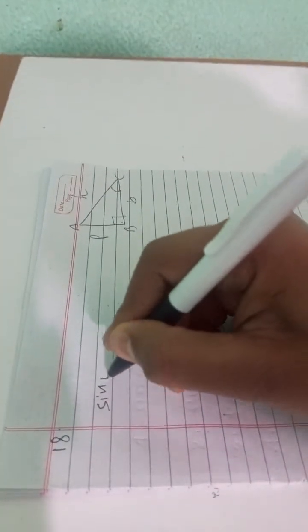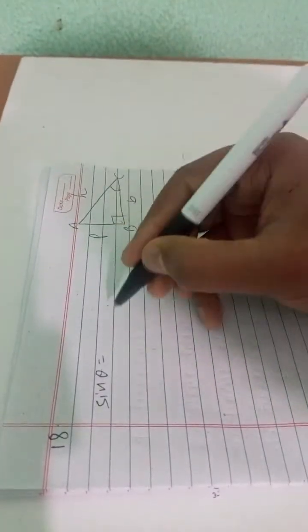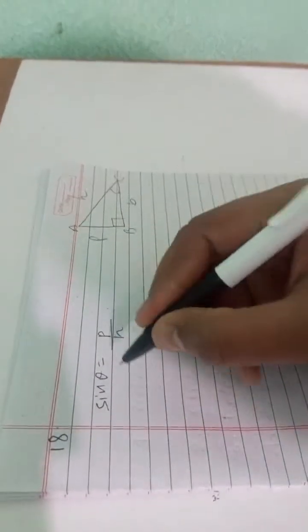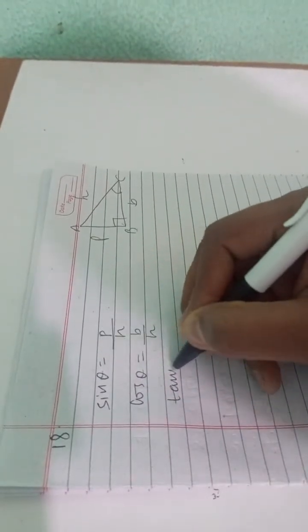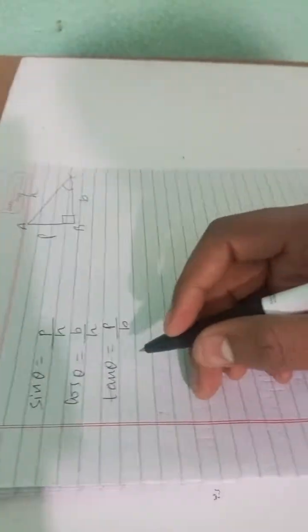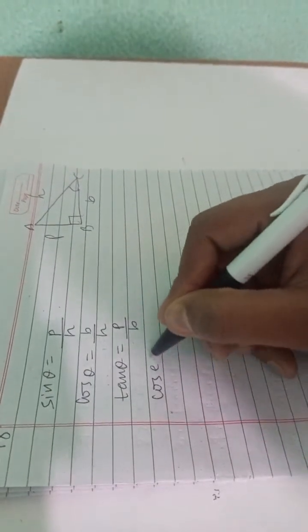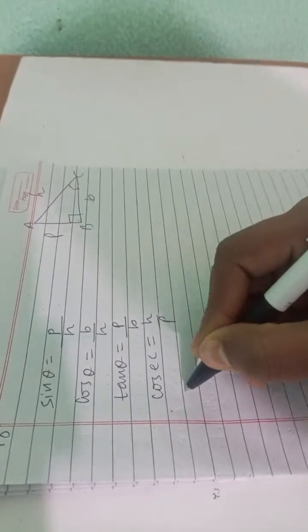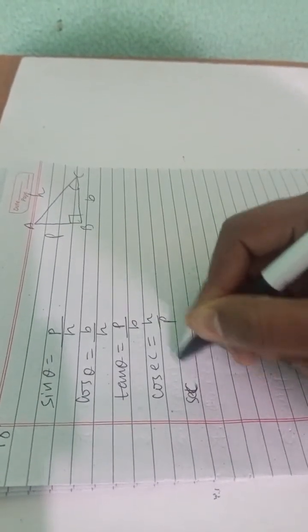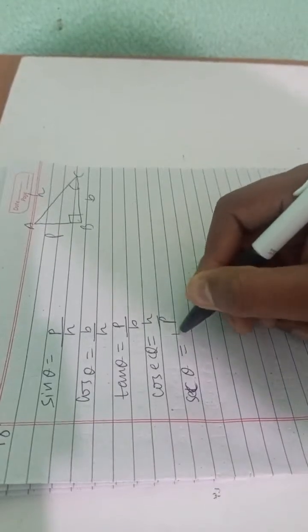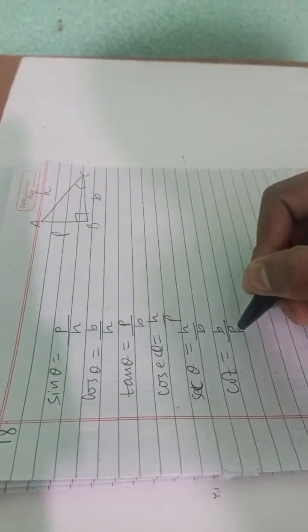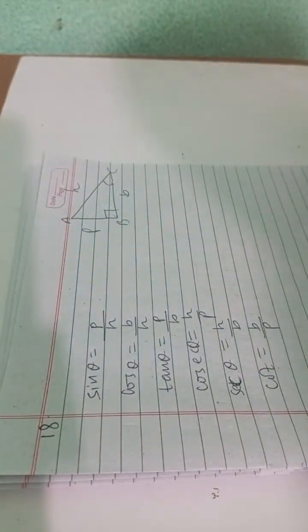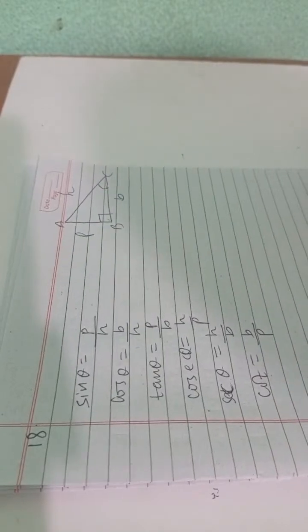This is the formula of trigonometry: sine theta is p by h, cos theta is b by h, tan theta is p by b, cosec theta is h by p, sec theta is h by b, cot theta is b by p. You have to read this formula. This formula is very important for trigonometric questions.